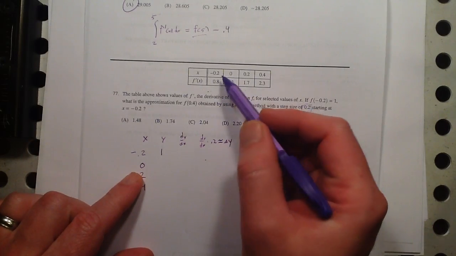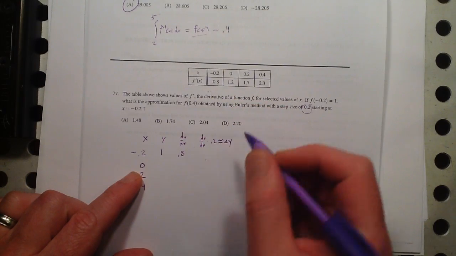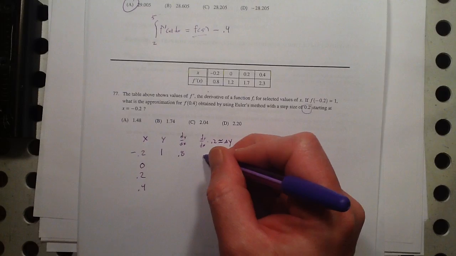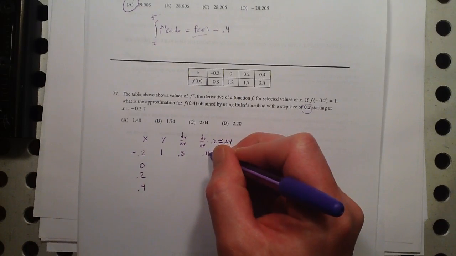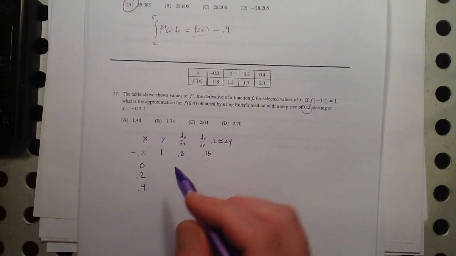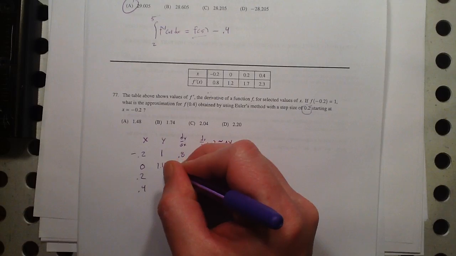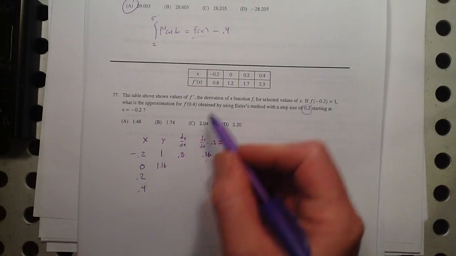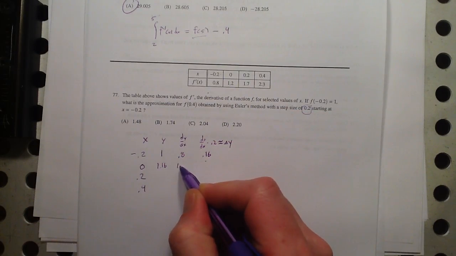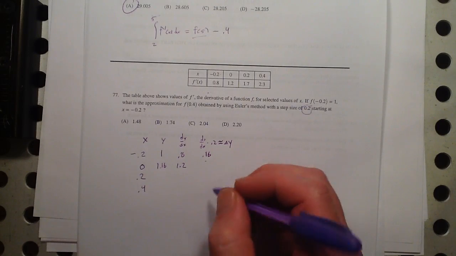Alright, so at negative 0.2, looks like the slope is 0.8. Multiply that by 0.2, that's 0.16, and then add that to here. That's 1.16. The slope at 0 is 1.2. So I'll multiply that slope by 0.2.